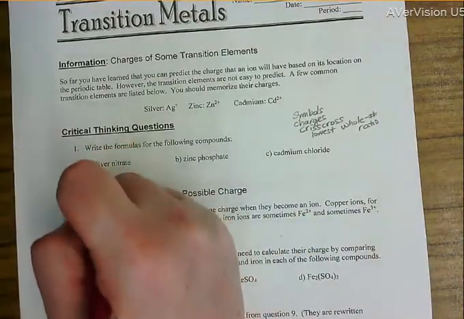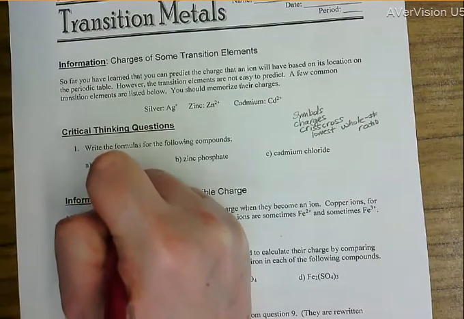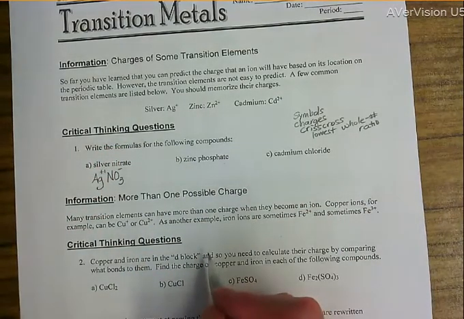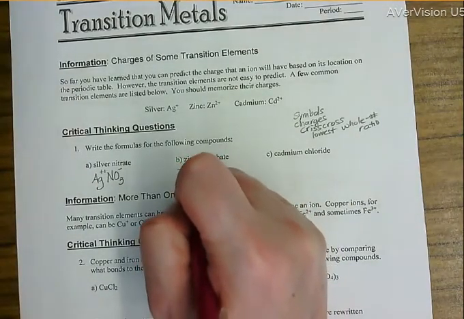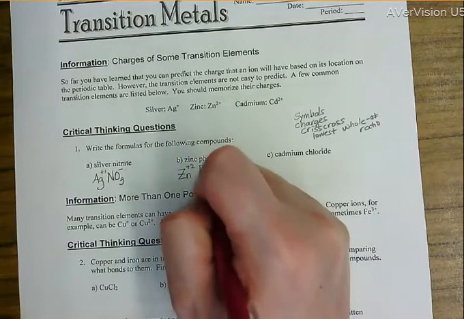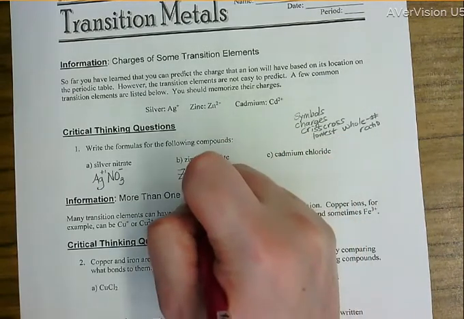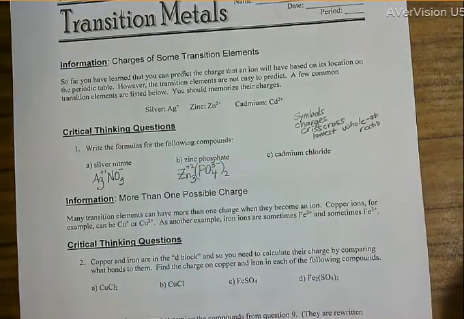So our symbol for silver is Ag. Its charge is +1. Nitrate, which you have memorized, is NO3, charge is -1. I crisscross down ones, and so I don't need to do anything. Letter B, zinc is Zn. Its charge is +2. Phosphate is PO4. Its charge is -3. So I'm going to crisscross down. I have a 3, so I need a parentheses and a 2.